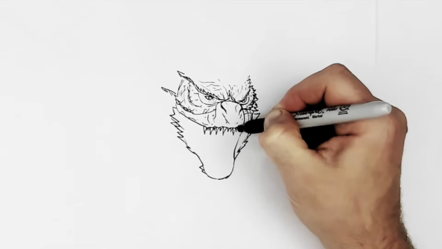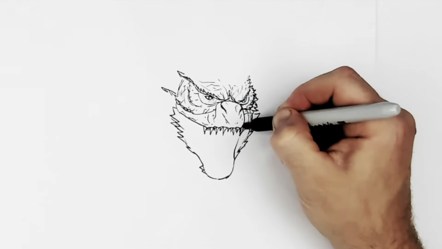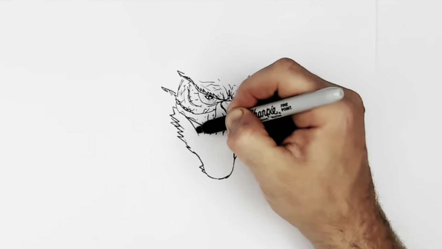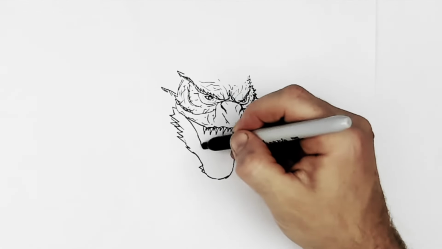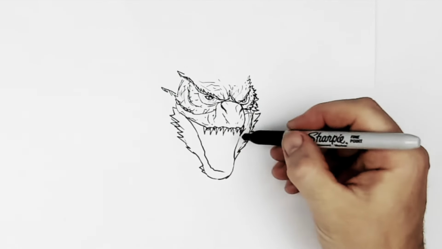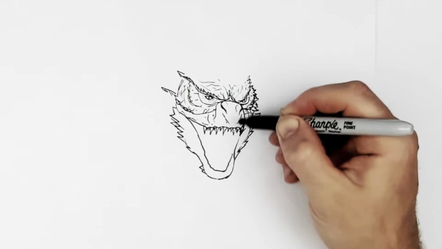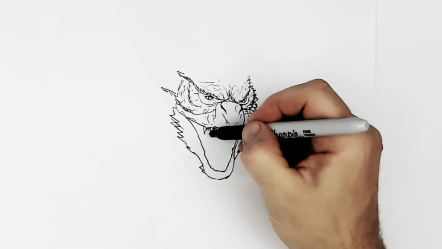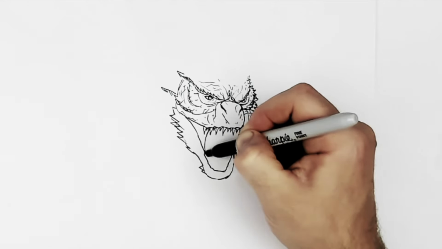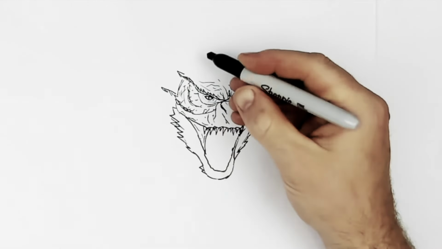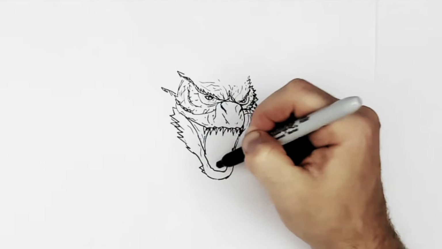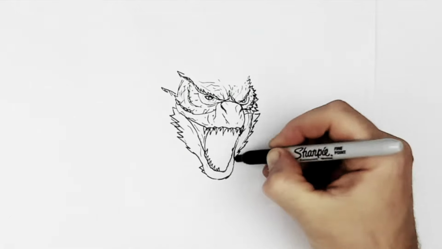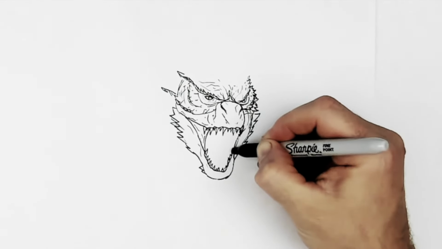Just coming across here. And then we have that other gum line or lip line coming down here, and then it goes back up the other side. And then they have that skin sort of thing that separates the jaws, and then textures on the chin, and then just some spikes for teeth here. Bottom teeth can be quite small, like so.